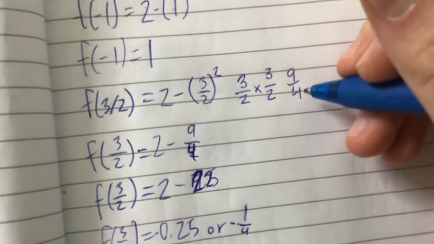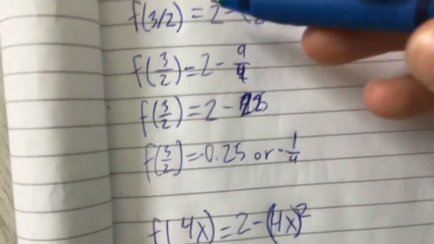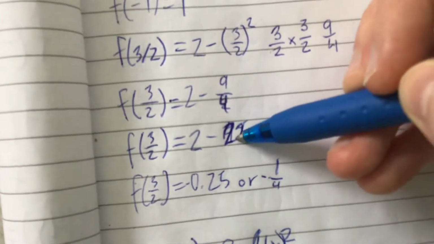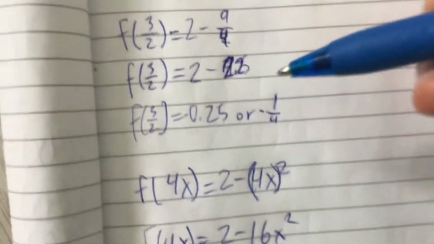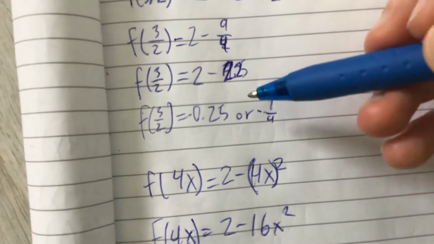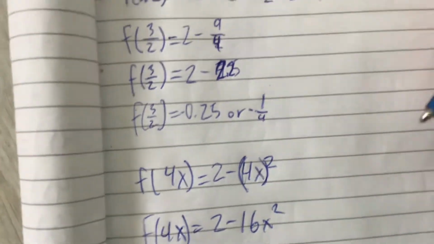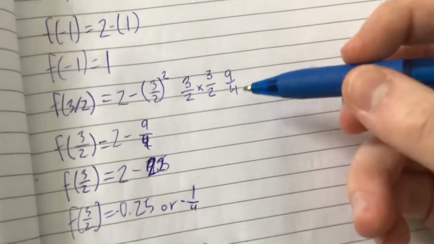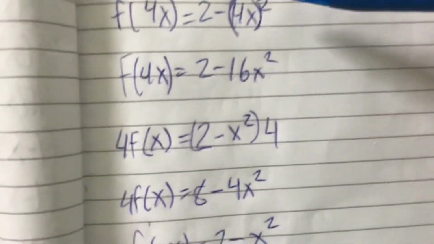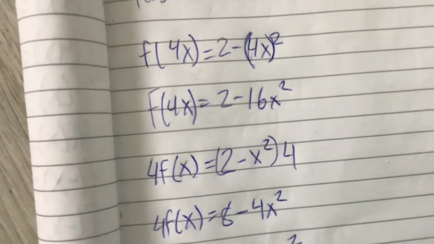So you get 9 over 4. And that divides into 2.25, because I like using decimals. They're just a lot prettier. So I used 2 minus 2.25, which was easier for my brain to handle, and I ended up with negative 0.25, or negative 1/4. Okay? Yeah. Anyway, I got a little confused at the beginning, but I just had to review how to multiply fractions.